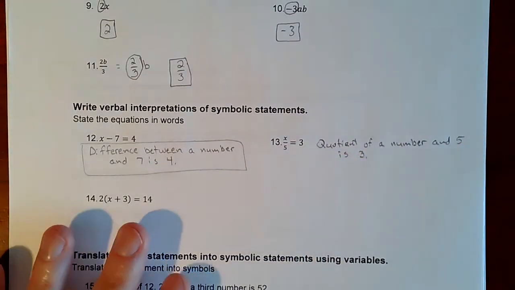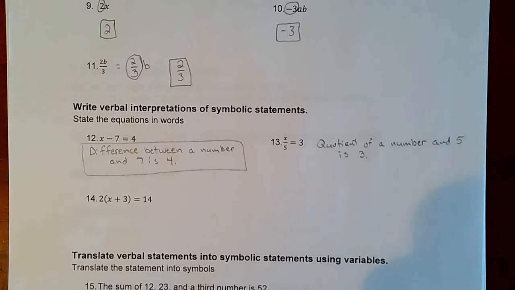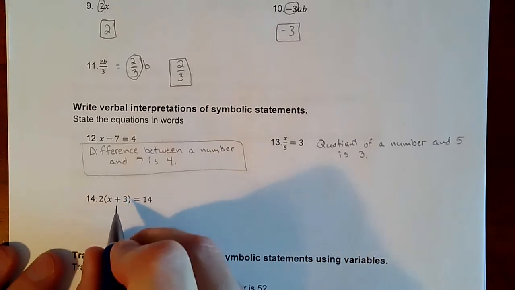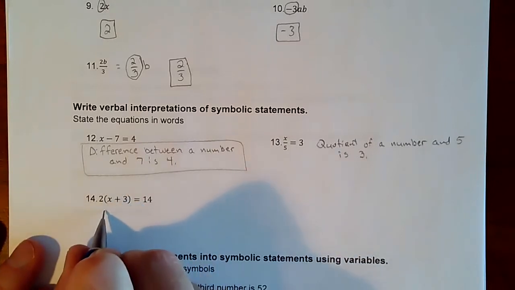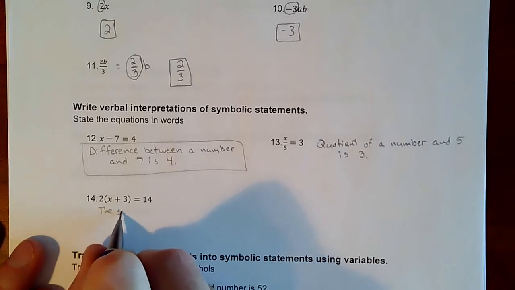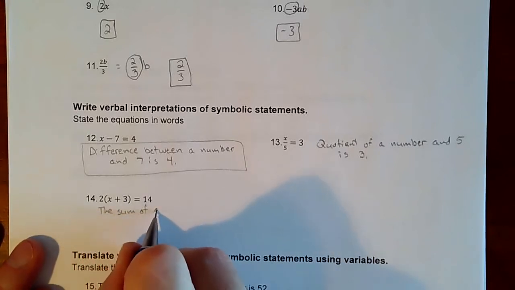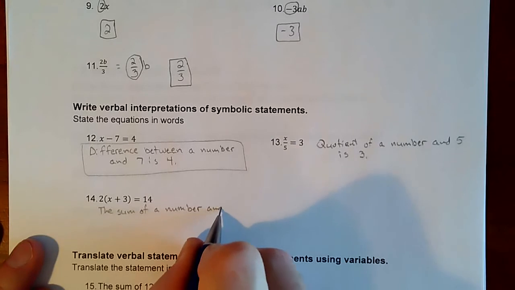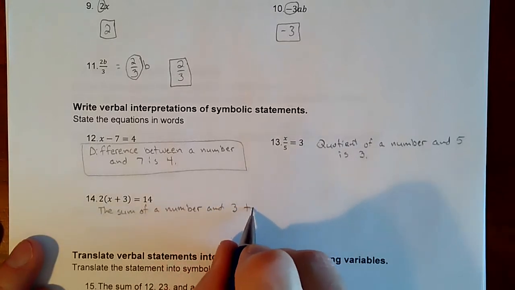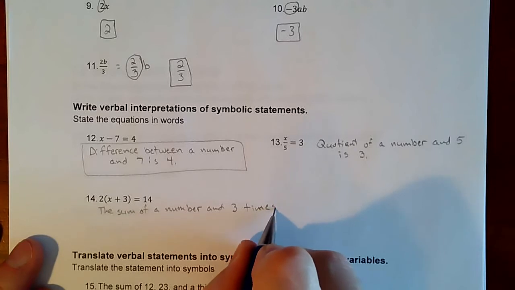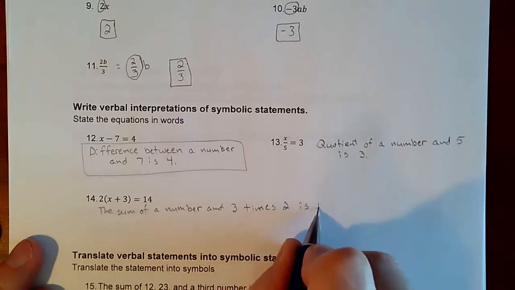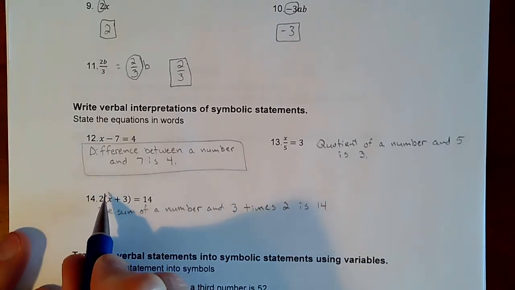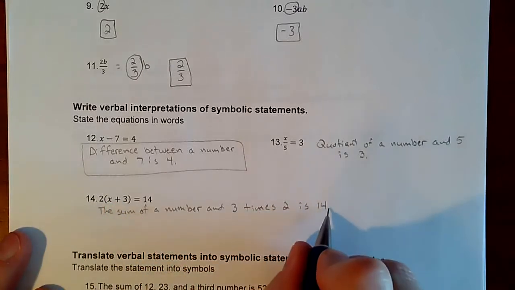All right, and then this one, a little bit fancier, we have to talk about order of operations. So we are going to have the sum of a number and 3, times 2, is 14. Okay, so that does this first, because order of operations would do the sum of these two first, and then whatever that is times 2 is 14.